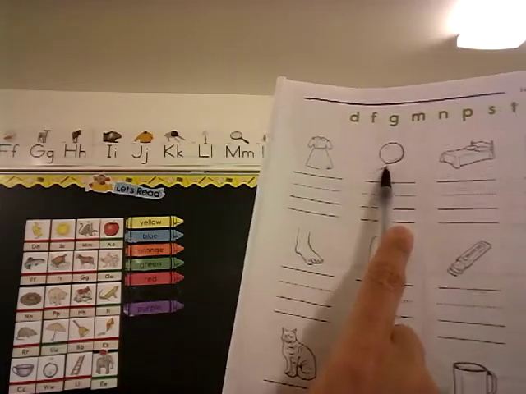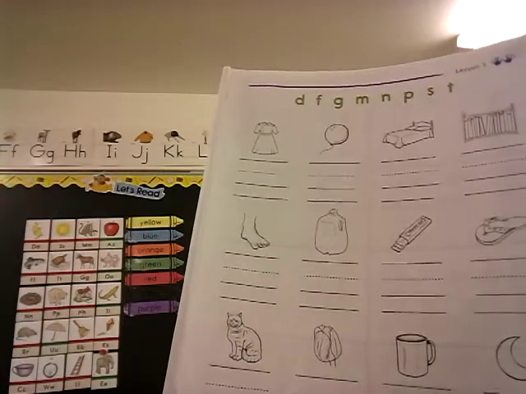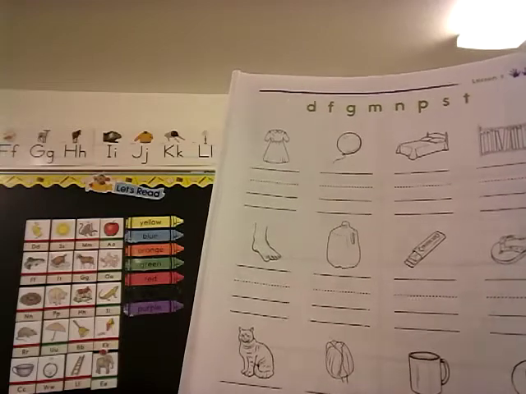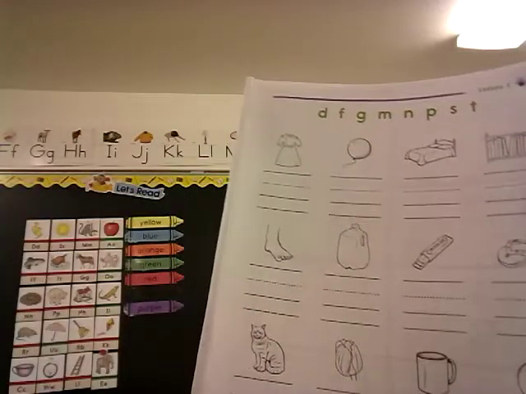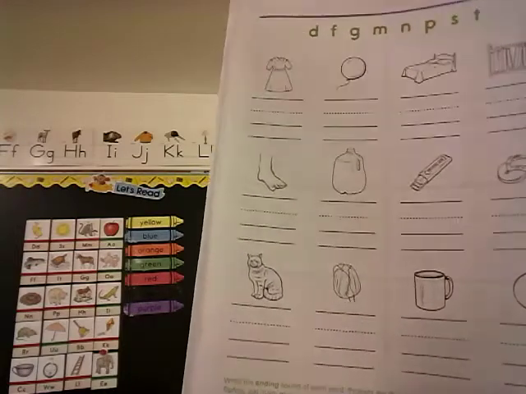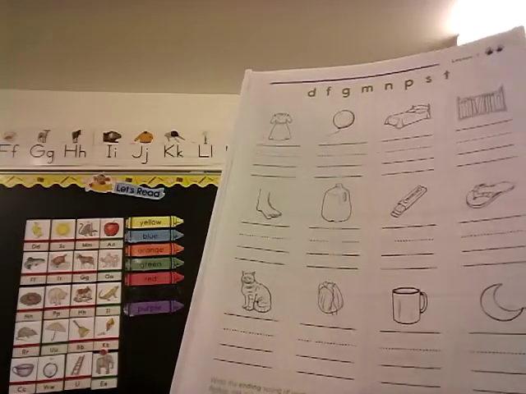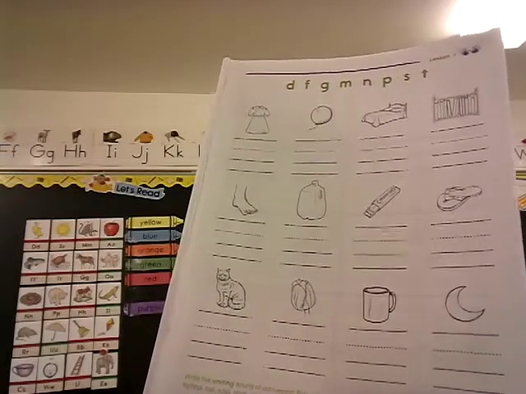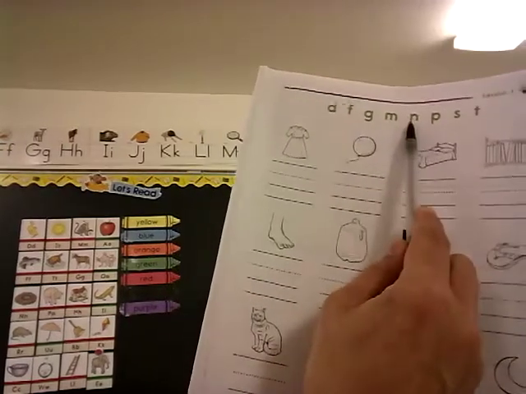The next one is balloon. Balloon. Hear that N at the end? Which one of these letters makes the N sound? Whenever you know, write it on the line. If you put the N, you got it right.